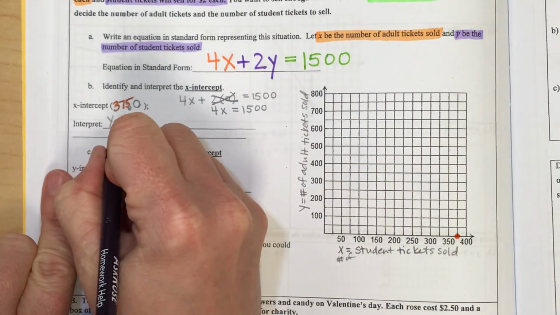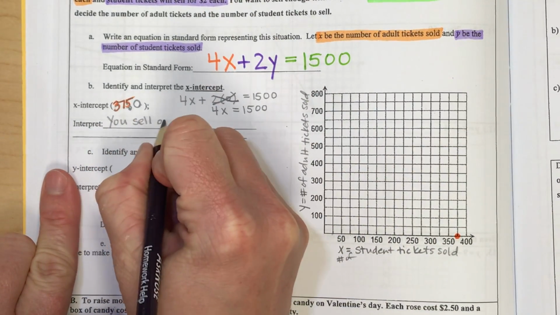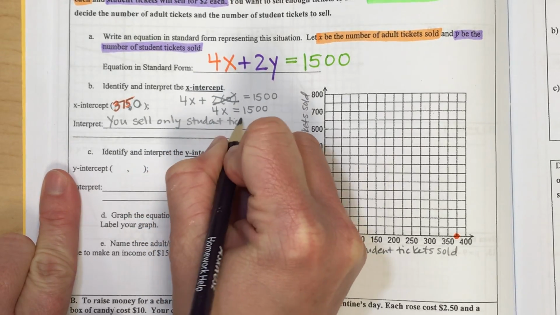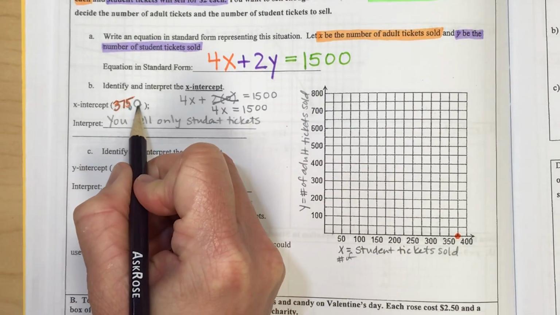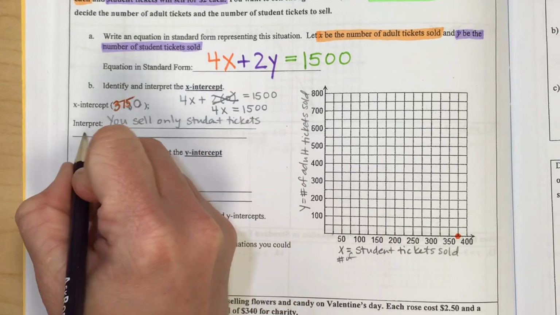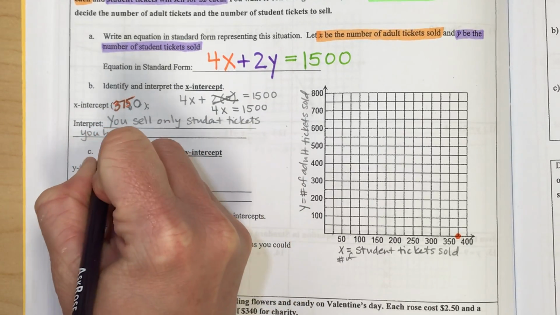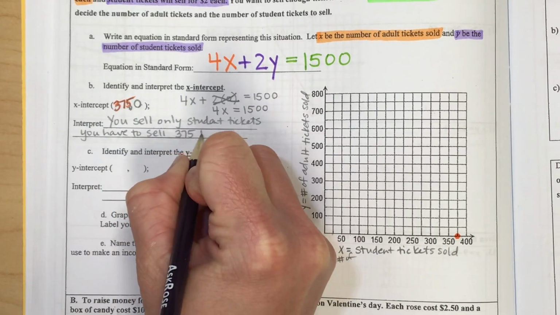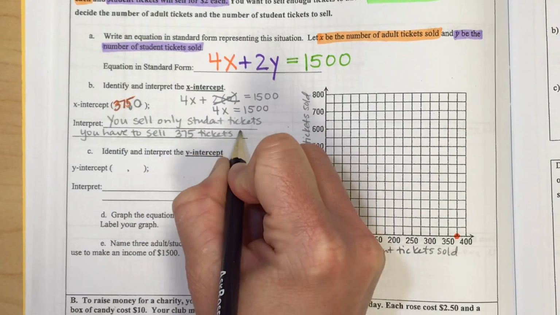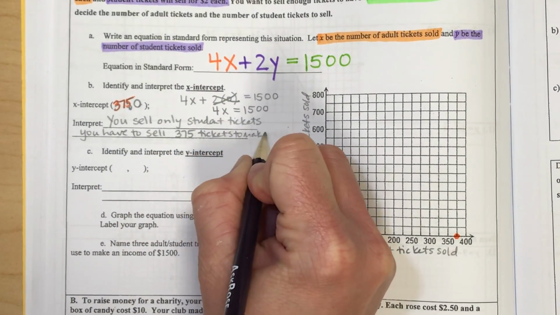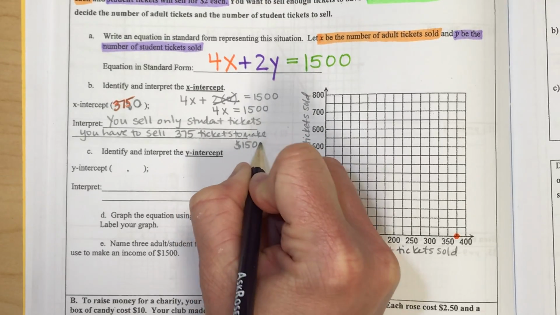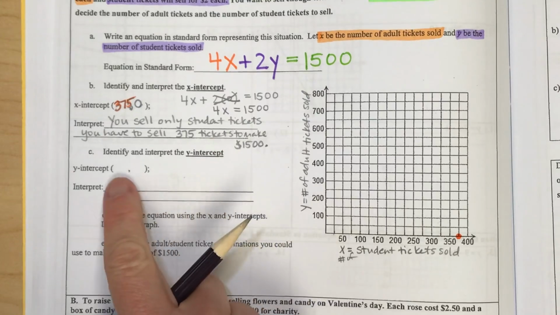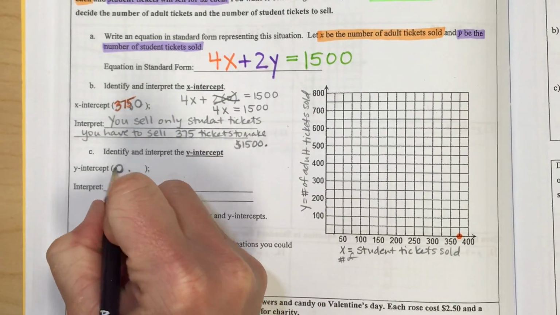So if you sell only student tickets, meaning no adult tickets, you have to sell 375 tickets to make the $1,500 income.